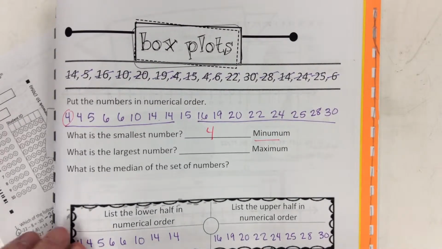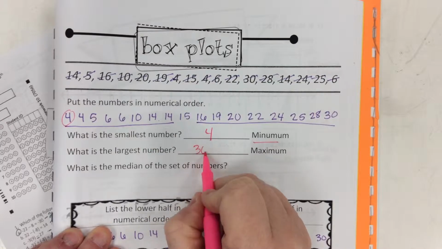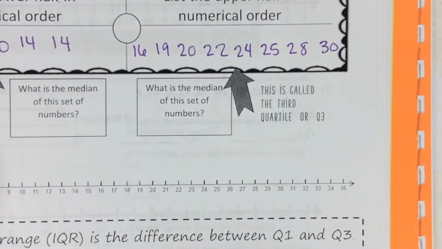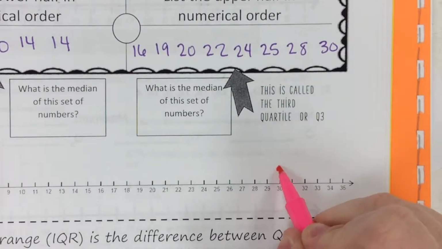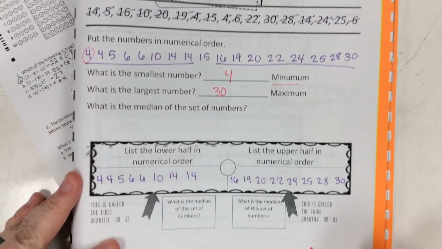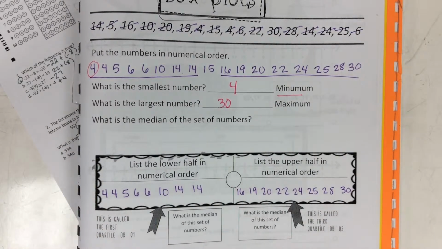Okay, your maximum is the largest number in your data set, and that is a 30. So you're going to go right down to your graph again, and you're going to put a dot above the 30. Okay, that's 2 of your numbers. Those are the minimum and maximum. So from that, you can figure out your range is 26.